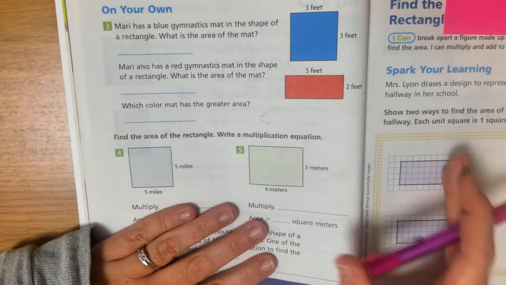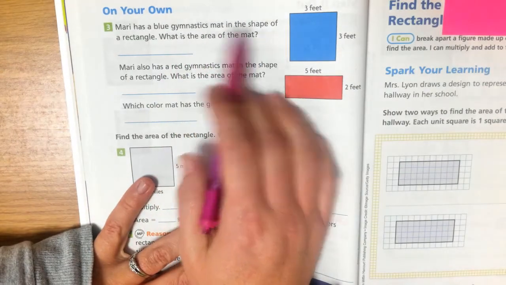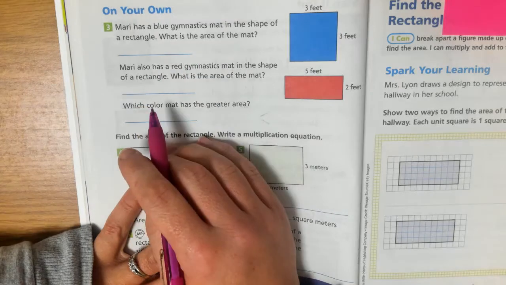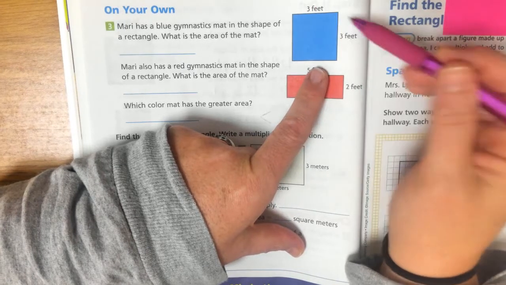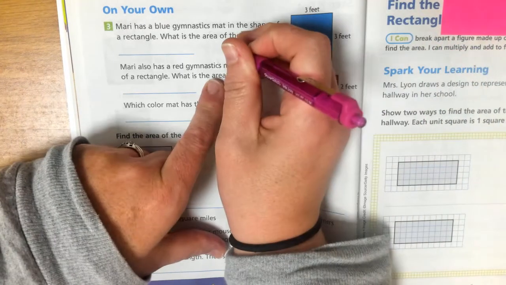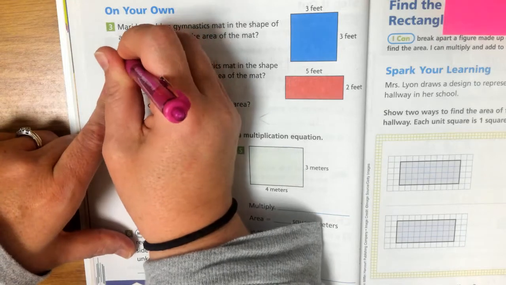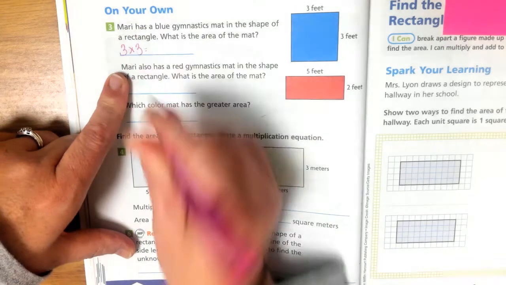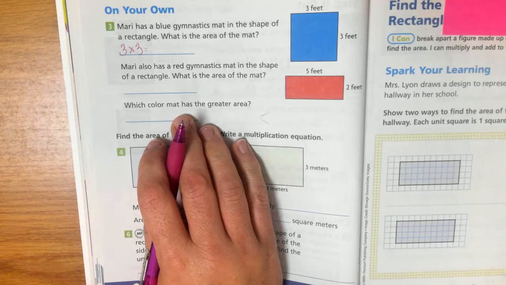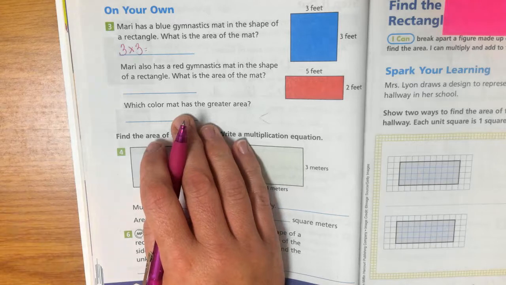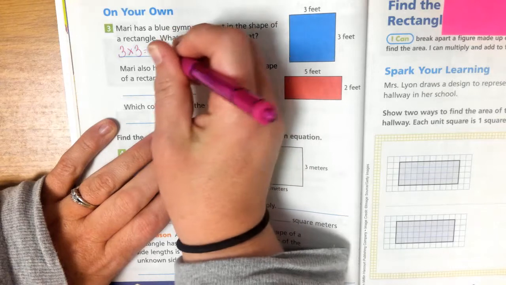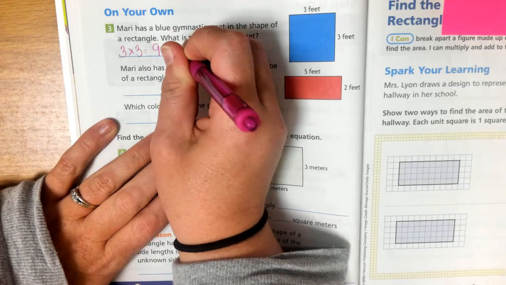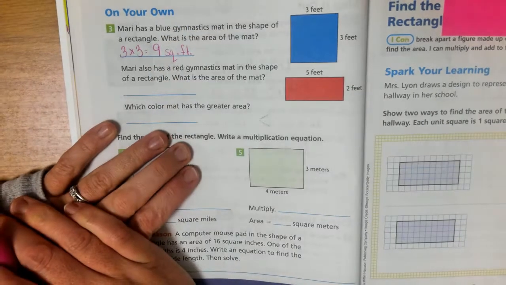Number 3. Mari has a blue gymnastics mat in the shape of a rectangle. What is the area of the mat? Well, how are we going to solve this? We have 3 feet by 3 feet. So this one we would do 3 times 3. So I have 3 groups of 3. 3 plus 3 is 6. 6 plus 3 is 9. So it would be 9 square what? Feet. 9 square feet.